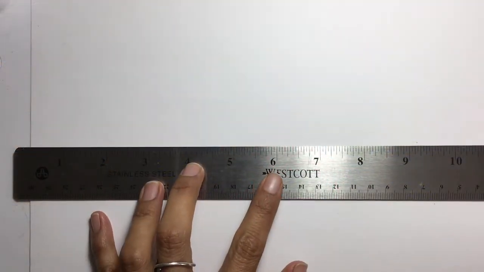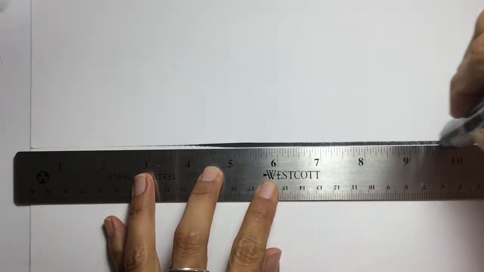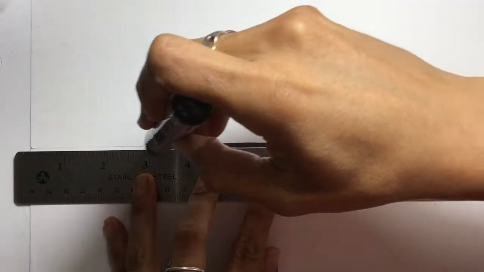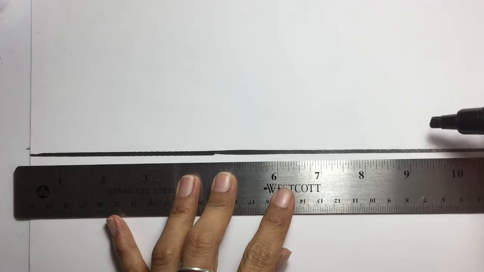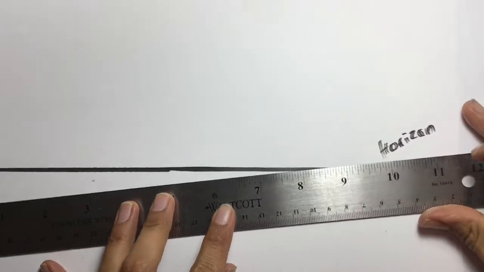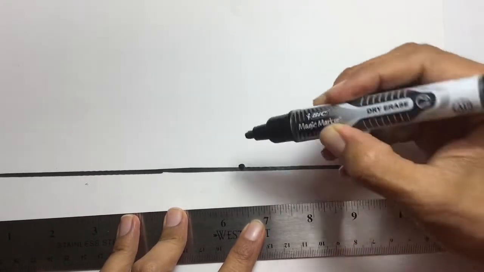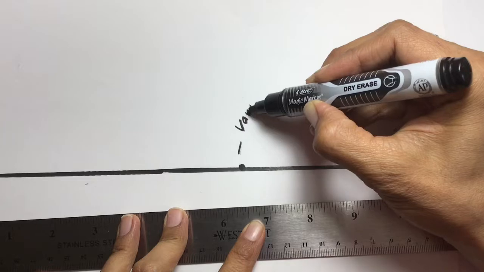So we're going to start one-point perspective, and we're going to draw a line across the middle of your page. This is called the horizon. And we're going to draw one point right in the middle. This is your vanishing point.